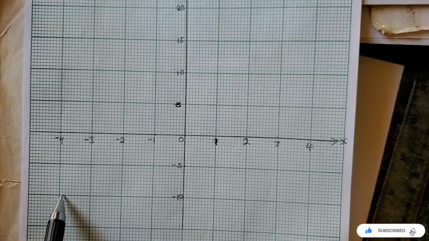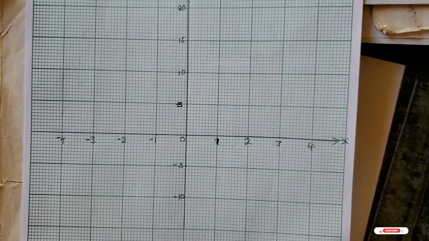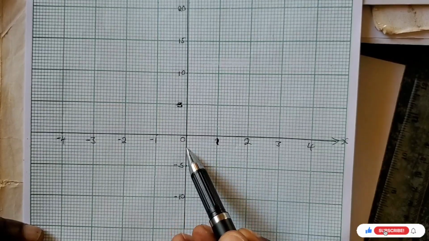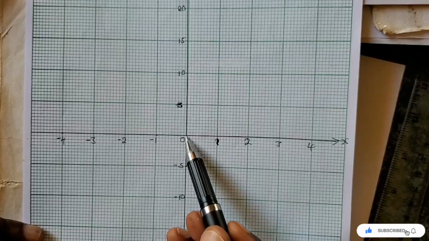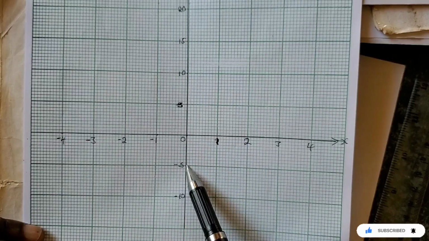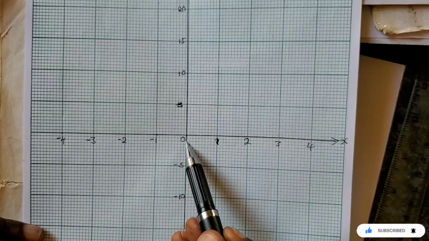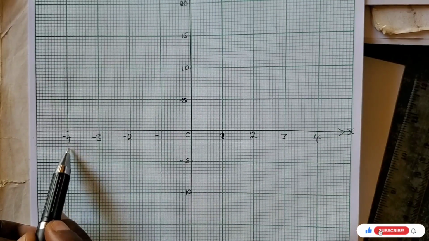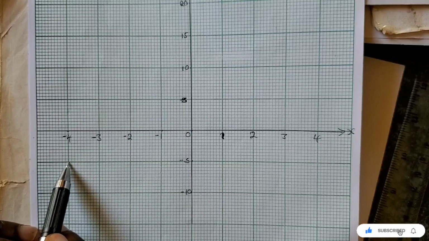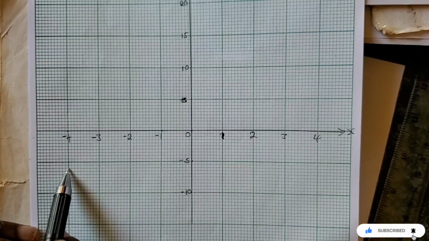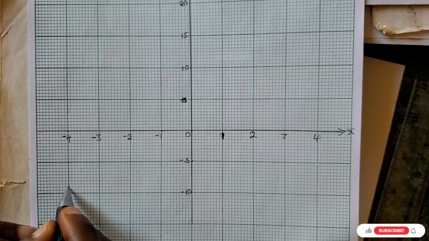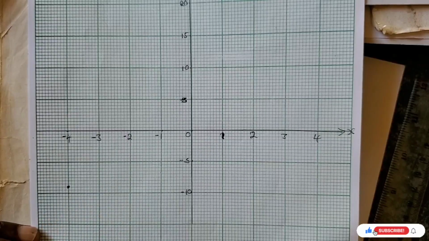So what you need to know is the value of each small box. Since you have 10 single boxes here, and 10 boxes represent 5, then 2 boxes represent 1, right? Let's count. 0, 1, 2, 3, 4, 5, 6, 7, 8, 9, then 10. So 9 is here. This is where negative 4, comma negative 9 is.